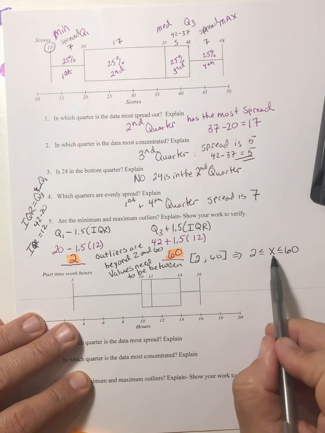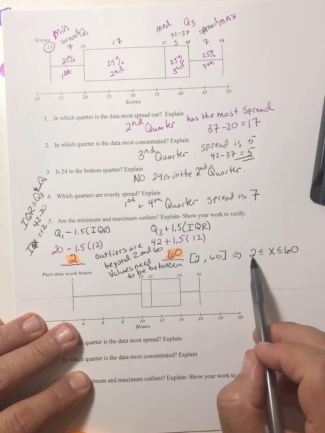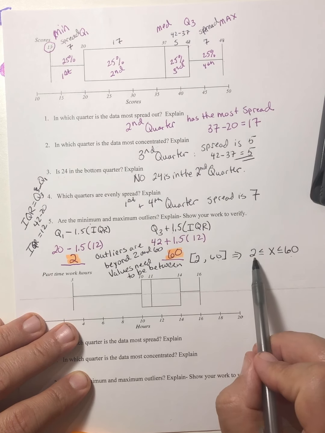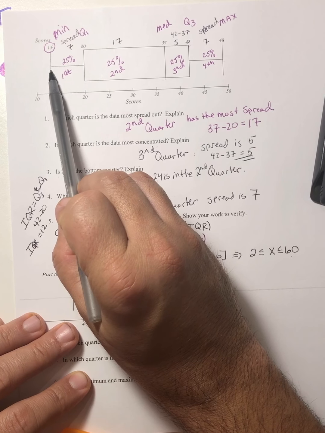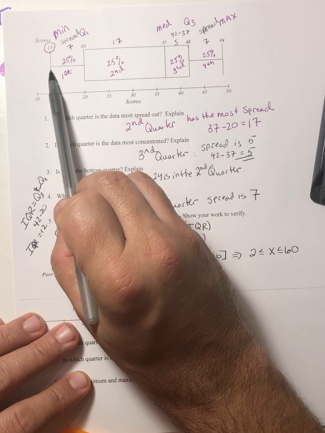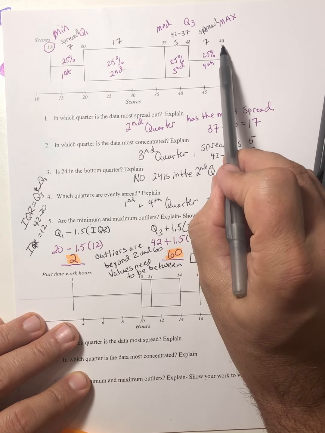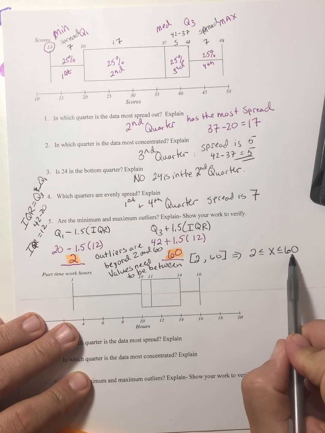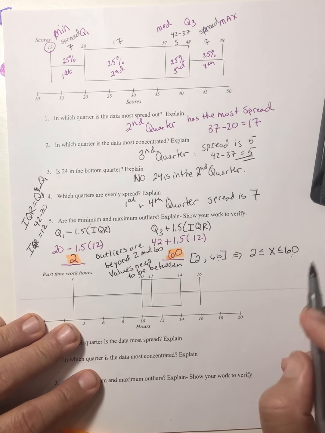Okay, so where is all of our data? Do we have any numbers that are less than 2? No, our smallest piece of data is 13, so 13 is not an outlier. Is our maximum value, 60, greater than 60? No, it's not. So our min and max are not outliers.